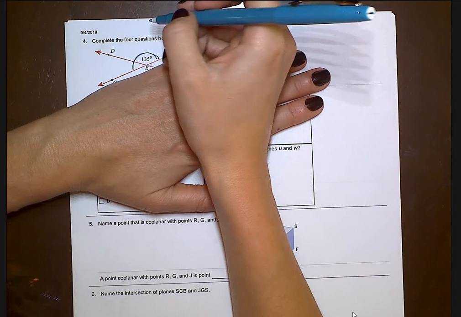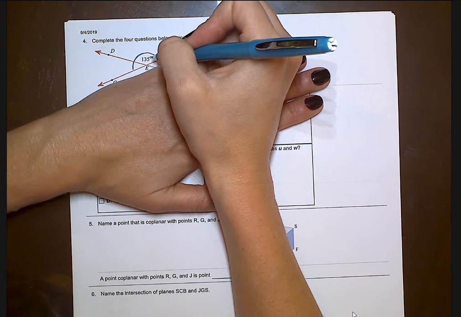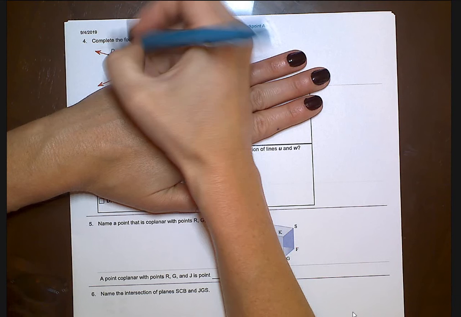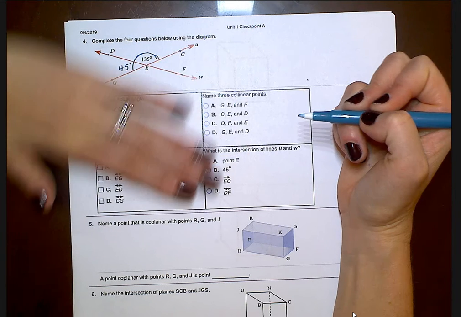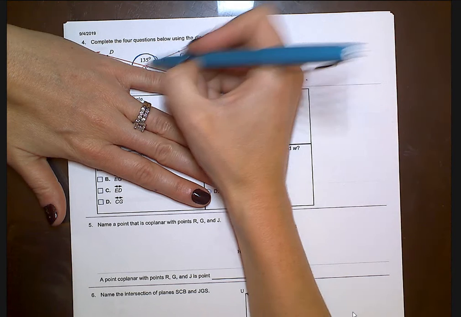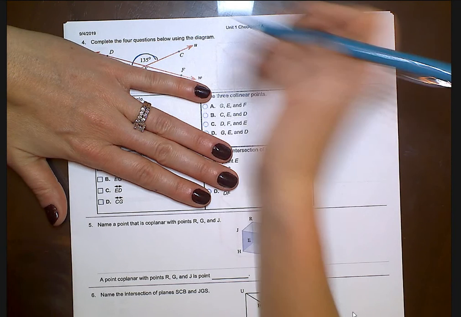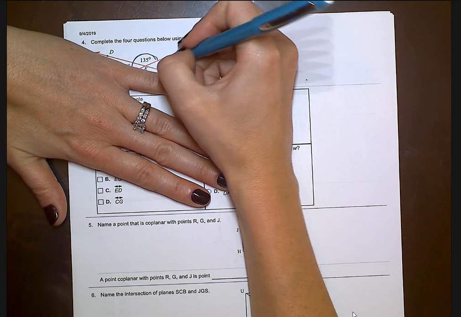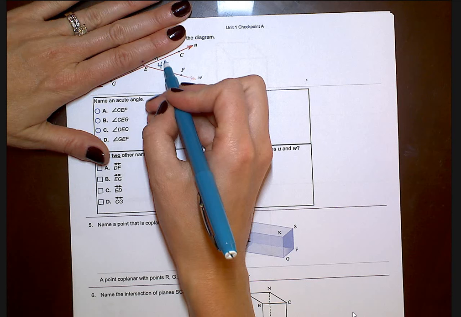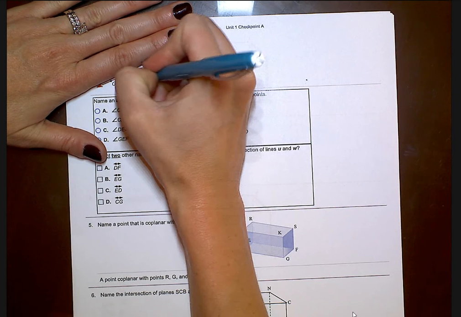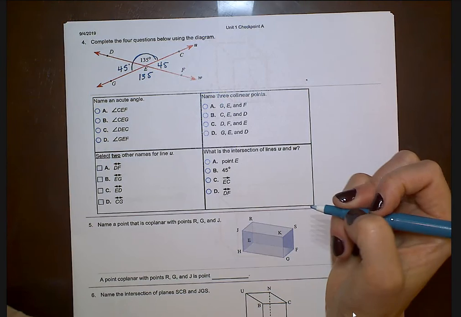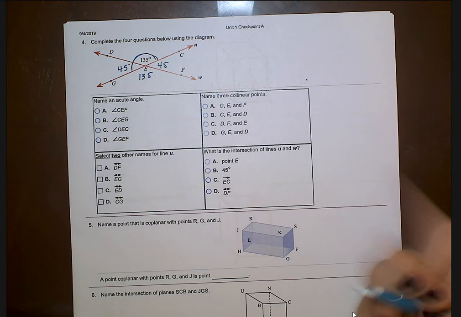So let's see, if I just do 180 minus 135, that gives me 45. I could think the same thing right here. These 2 guys together should make 180, so that's got to be 45. And then down here, there's the line right there, a straight angle. So 180 minus 45, I'd have 135 again. So that's kind of what it looks like when you fill in the missing angle measures.